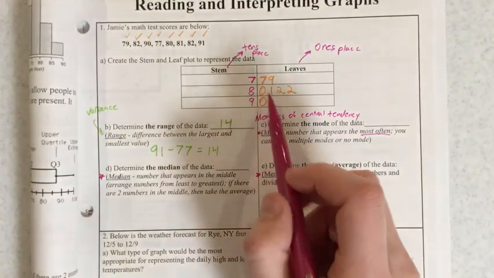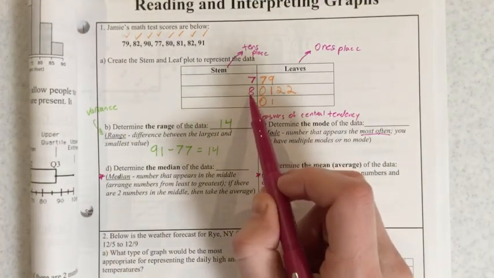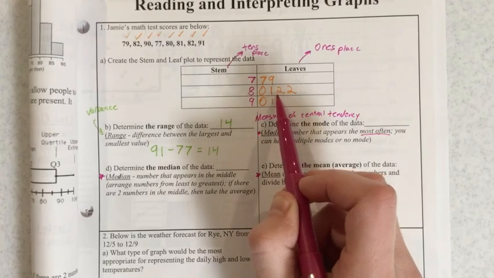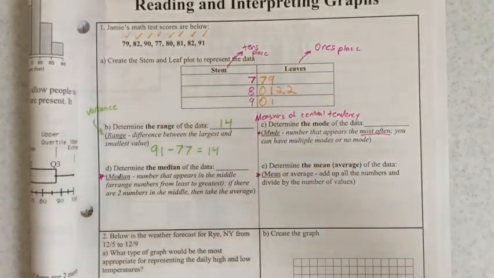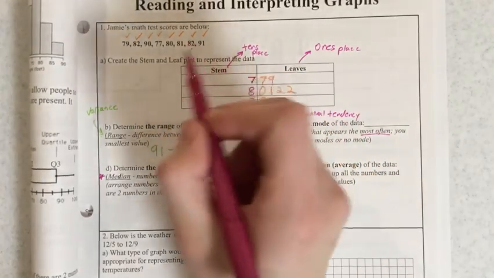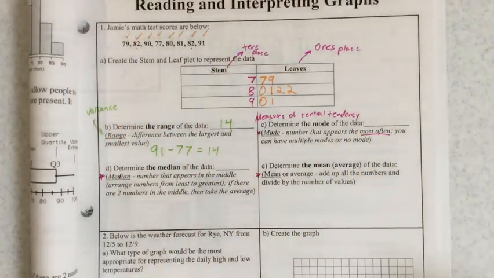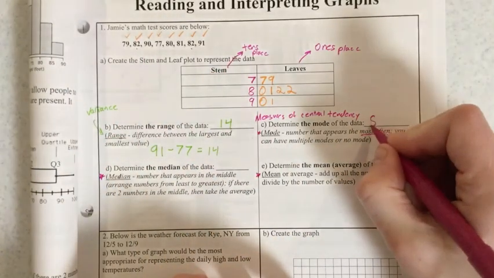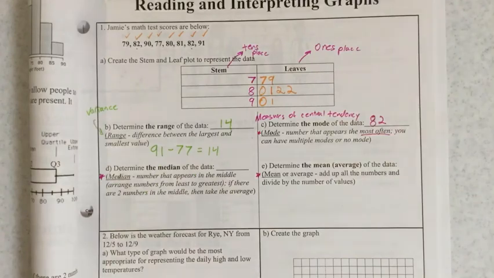So if we look in our stem and leaf plot, I see in the 80 category, we have 2 2s. That tells me that 82 occurs twice in our data, and we can see it there. It occurs twice, the most. So that would be our mode. If we also had, let's say, 2 77s, we would say both 82 and 77 as our mode. If each data point only occurred once, then we would say there was no mode.